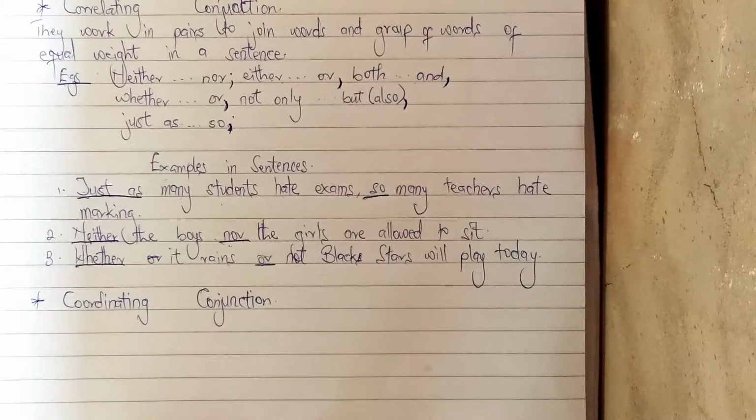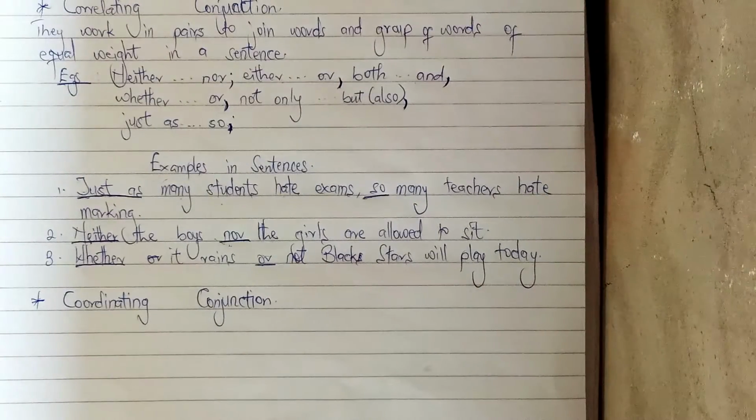What coordinating conjunctions do is they coordinate two or more words or main clauses. To coordinate means they join, so they join two or more words or clauses together.